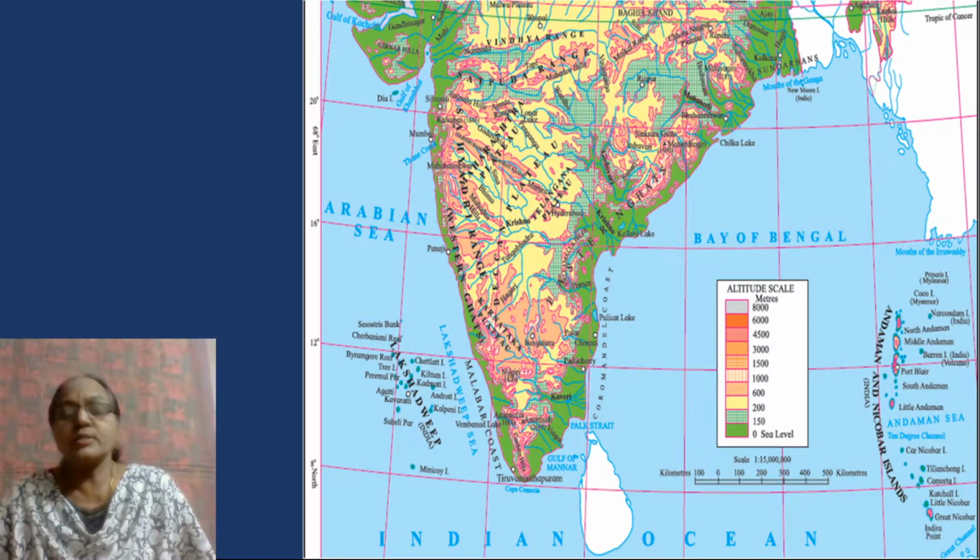Because the coastline is rather narrow and the rivers are short and swift, they do not form deltas. They form estuaries. So we have rivers like the Periyar River, the Narmada, Tapi, etc., which flow into the Arabian Sea.